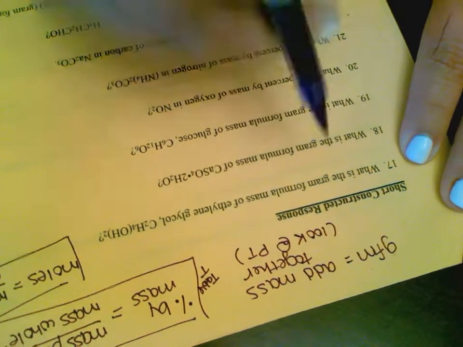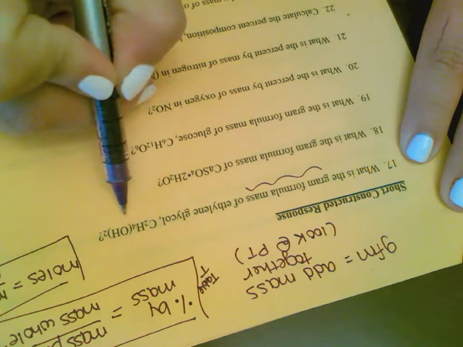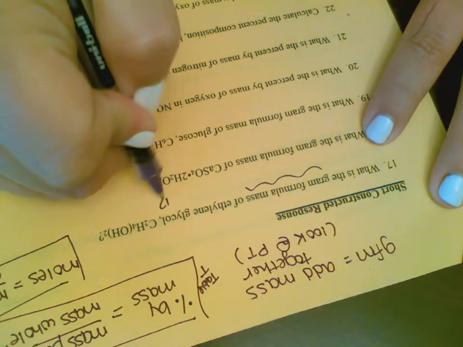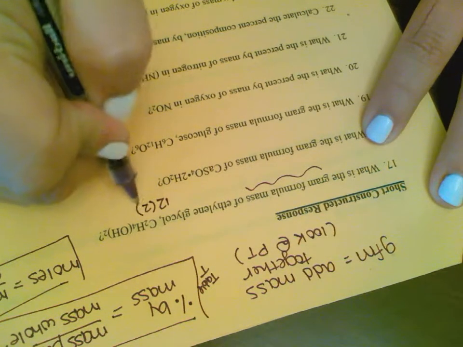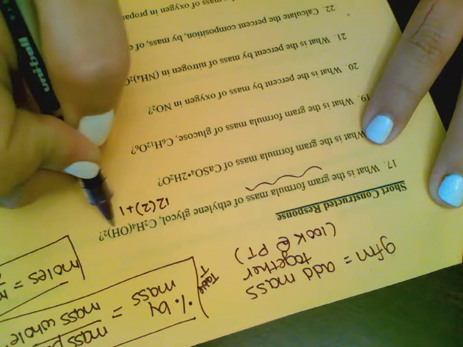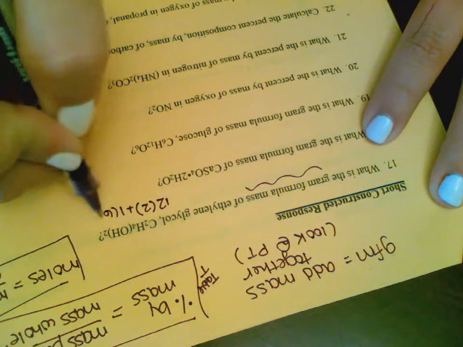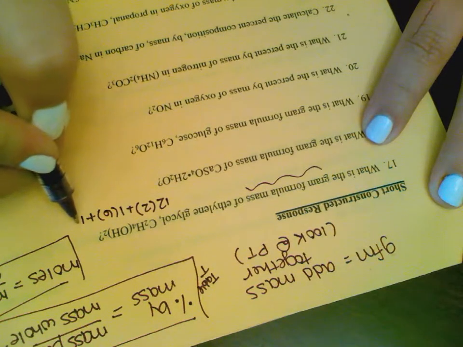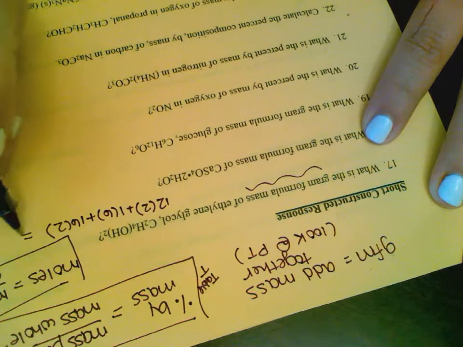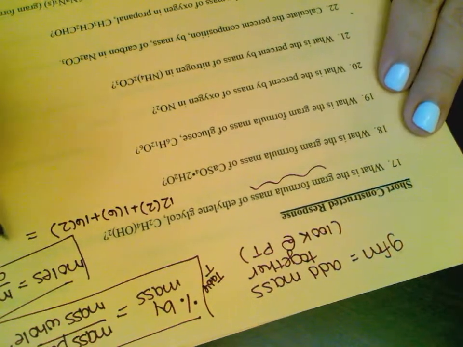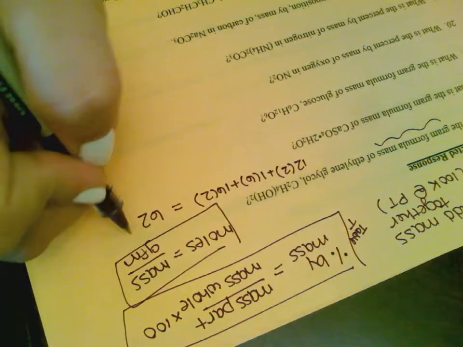So 17. What is the gram formula mass of ethylene glycol, and then they give me the formula. So again, gram formula mass, add the masses together. I'm going to my periodic table. Carbon has a mass of 12, but times 2 because there's 2 carbons. H has a mass of 1, but I have 4 H's there, and I have another 2 right there, so really I have 6 H's, so 1 times 6. Plus, I'm going to go with my O. I really have 2 O's because that distributes, so O has a mass of 16, and there's 2 of them. And I get 62. So 62, and then my unit would be grams or grams per mole.